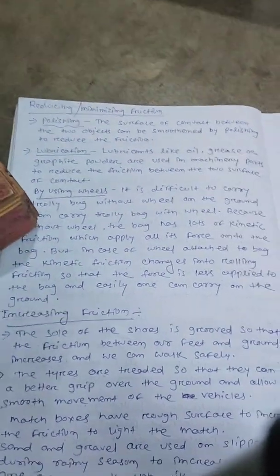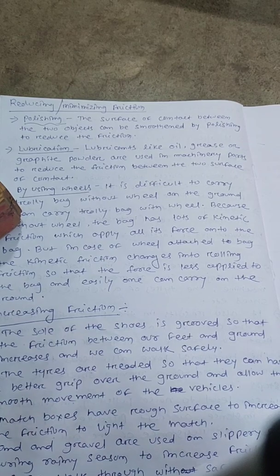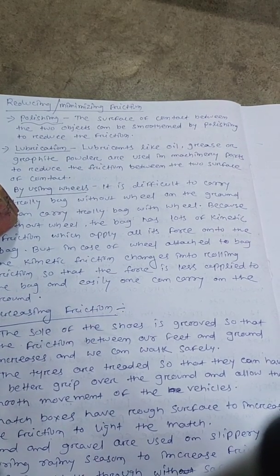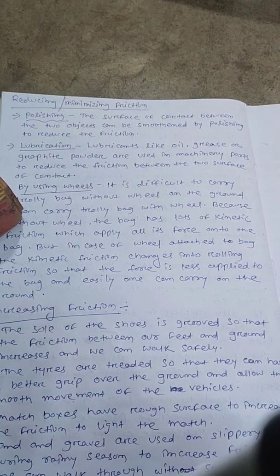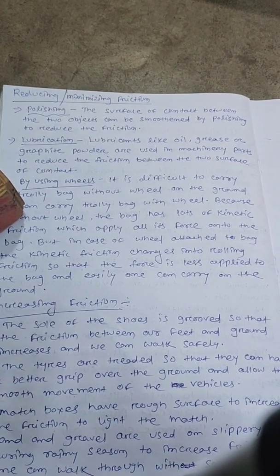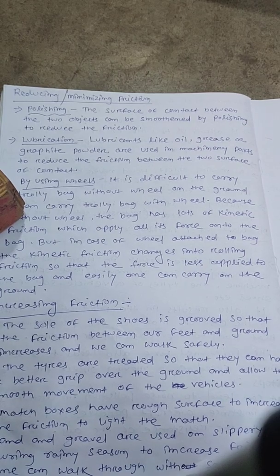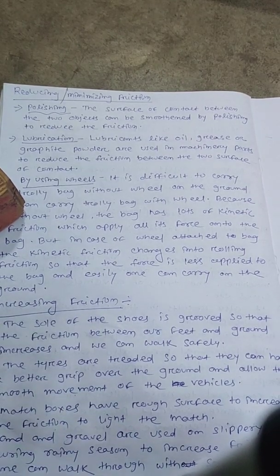First thing, we already know that some parts of machines, tires of vehicles, and soles of shoes can be damaged or can wear and tear after some use.